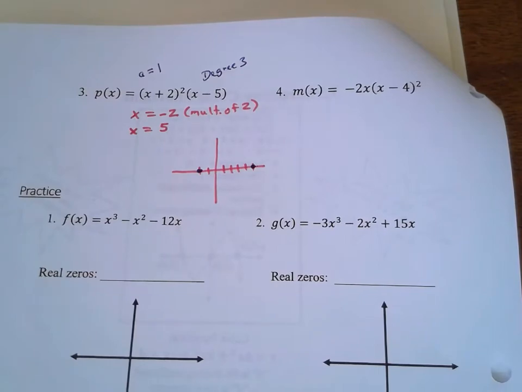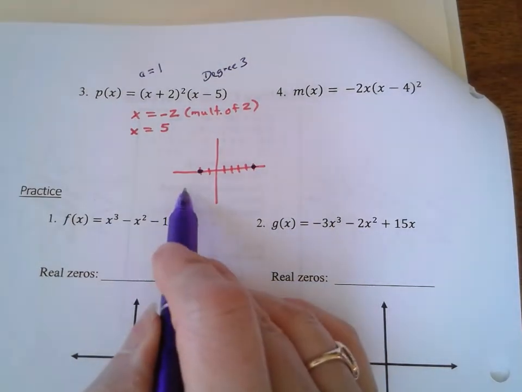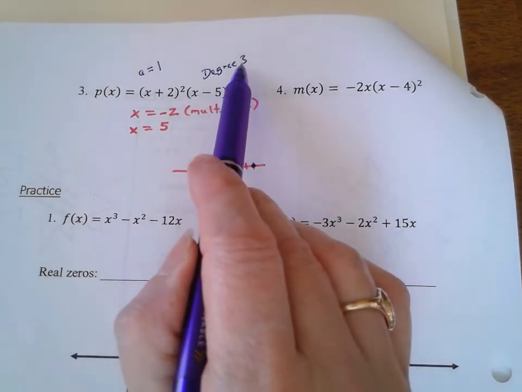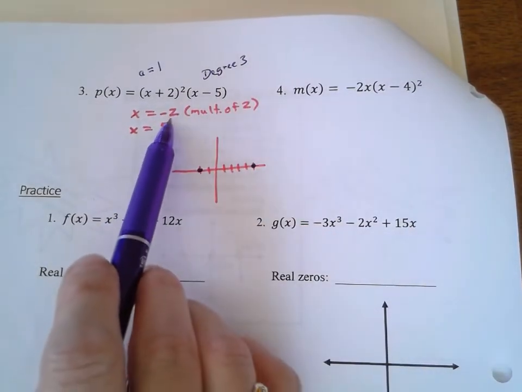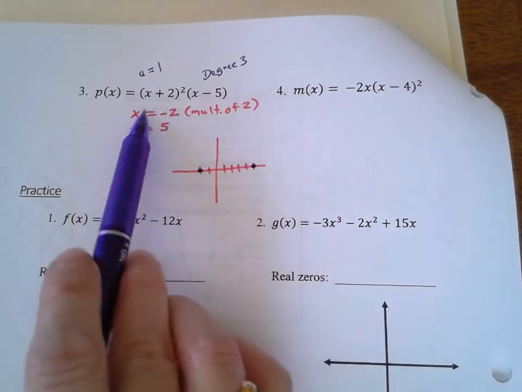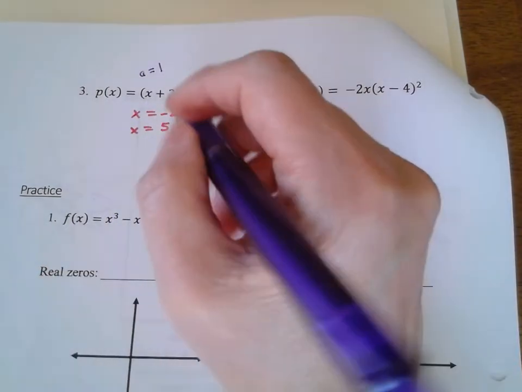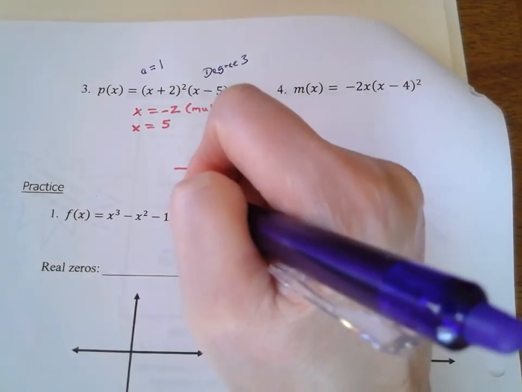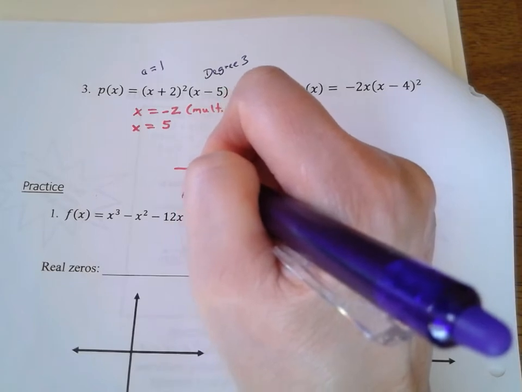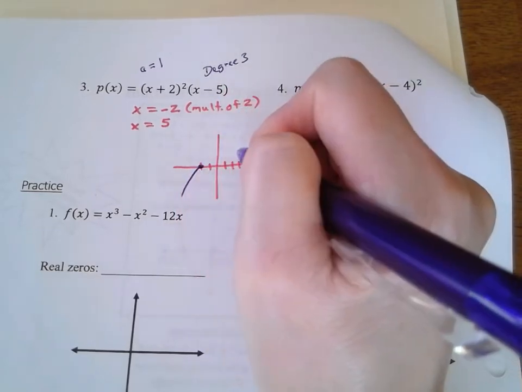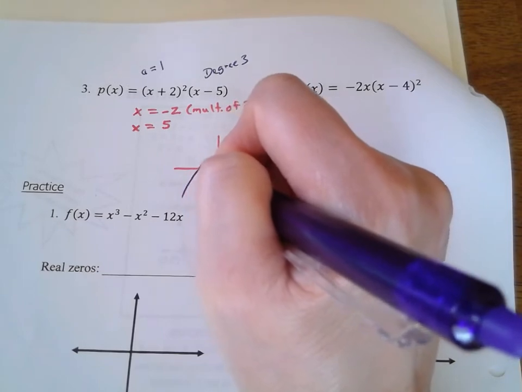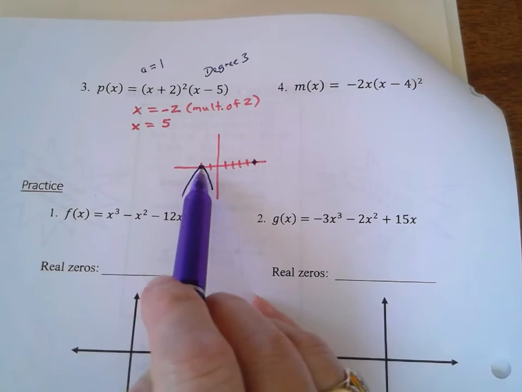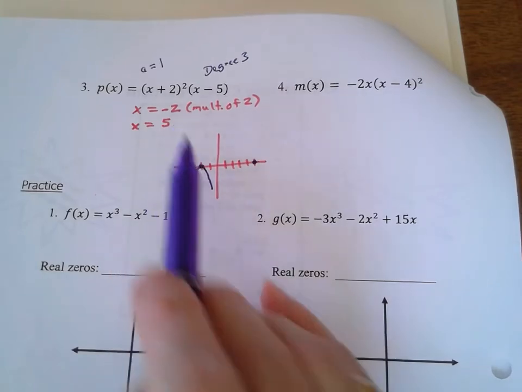So that's going to tell me I'm going to start low, and I'm going to finish high. I'm still going to have 3 turns, and I am going to bounce off of the -2. So this is what the bounce is going to look like. So I'm going to start low. I'm going to go up to the -2, but instead of going through it, I'm going to ricochet off of it. So that's what a multiplicity is going to look like when you are graphing a cubic function.